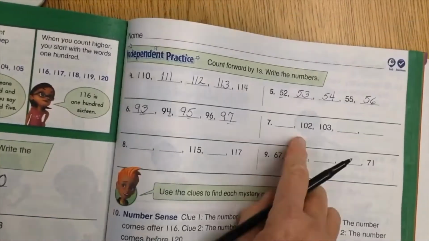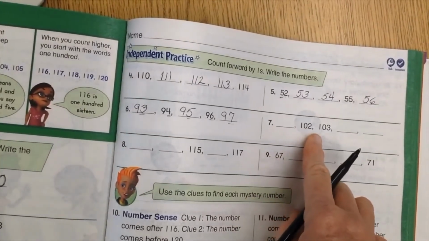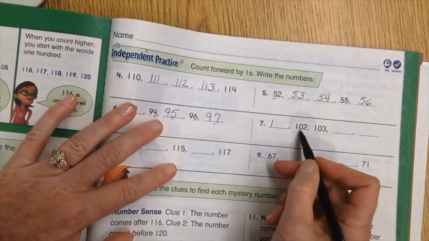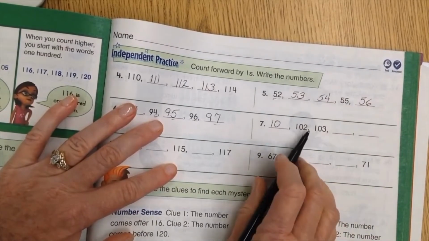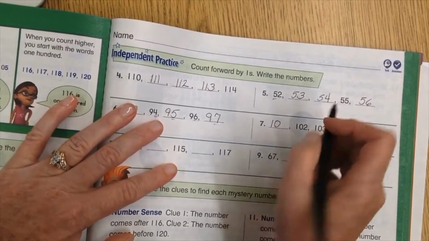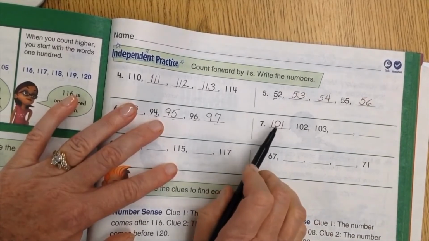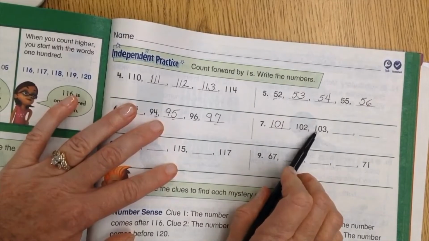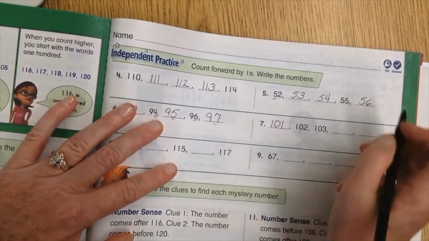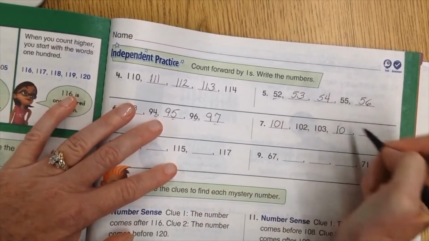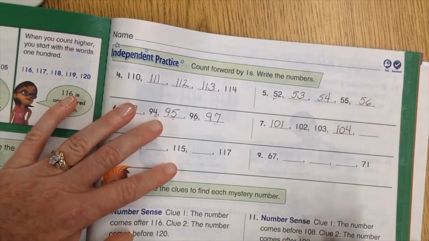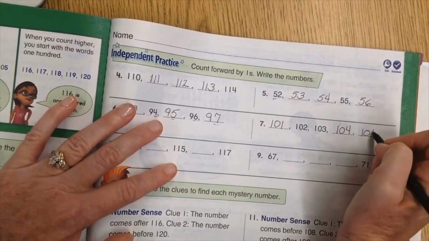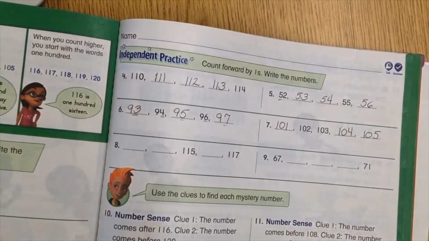Number 7's tricky because we have these numbers that need the 0 tens. So 100 is the same. 0 tens. What number comes before 2? 1. So 101, 102, 103, 100, we need the 0, 4, 100, we need a 0, 5, 105.